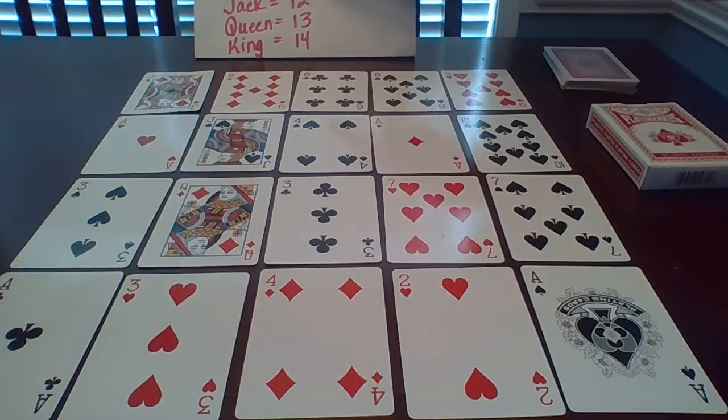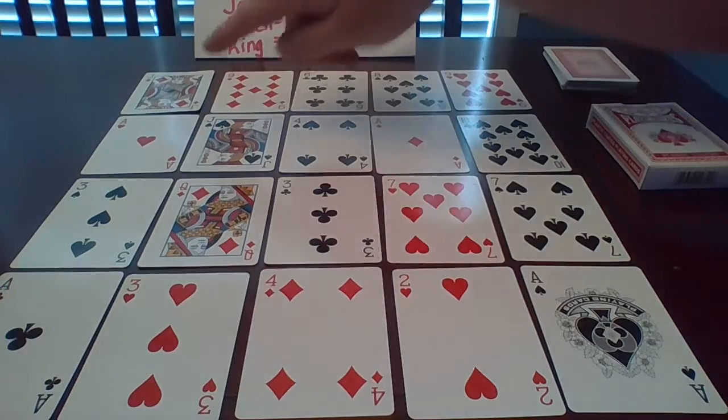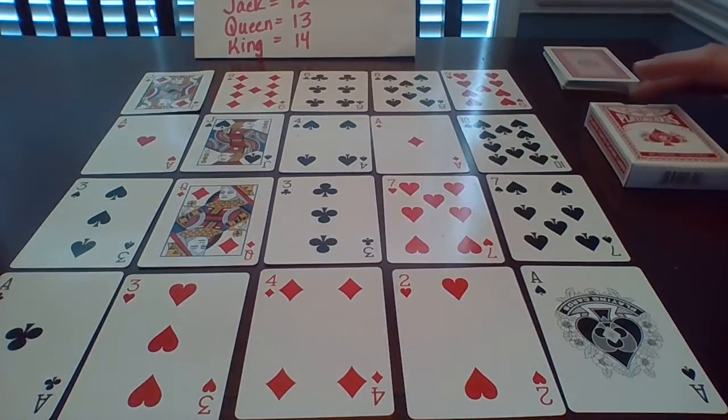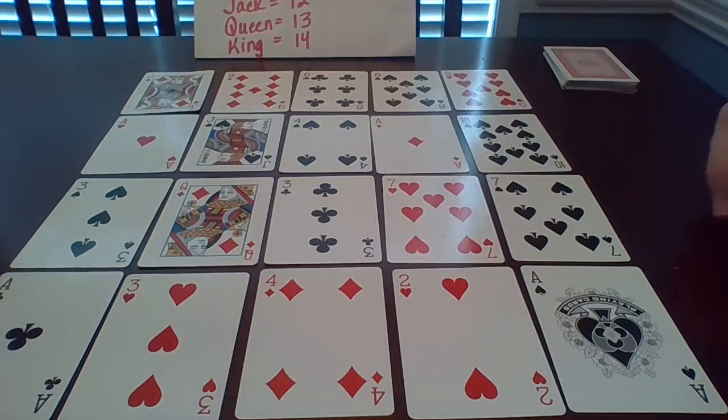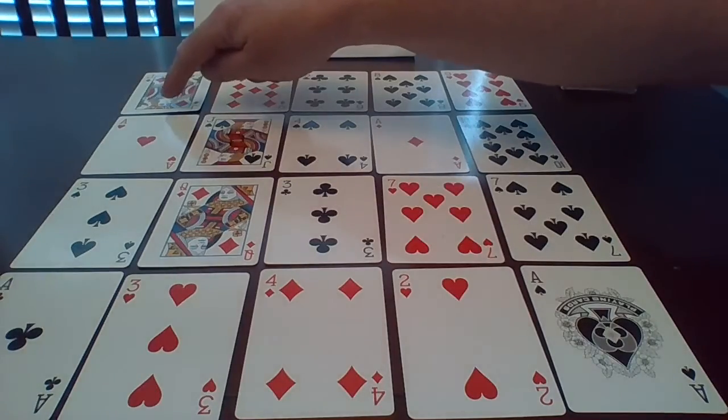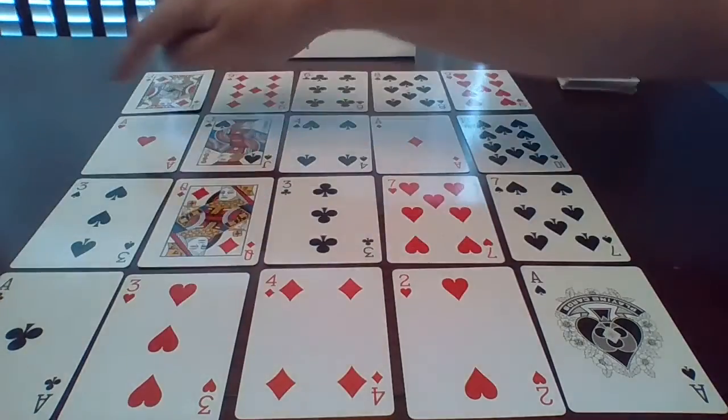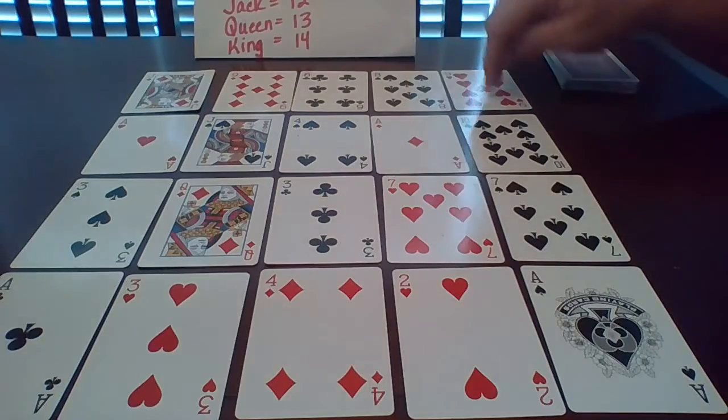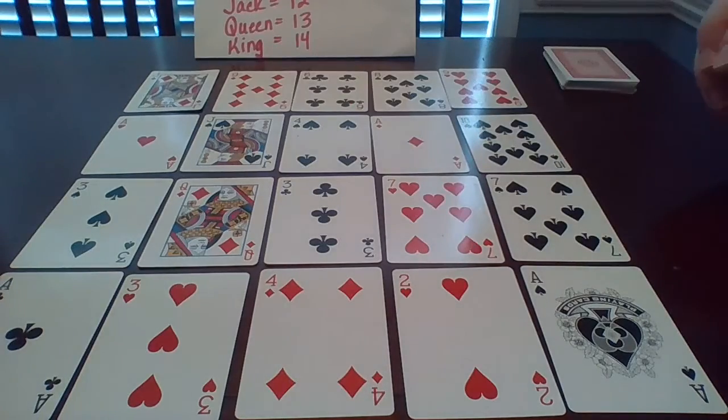So notice I have my little cheat sheet here of what each face card's value is. And I've only used a certain amount of cards. So what I did is I made an array of, if you count with me, 1, 2, 3, 4, 1, 2, 3, 4, 5. If you know multiplication, you probably in your head are thinking 4 times 5 is 20 cards. That's right, we're going to use 20 cards. And we're going to play it a little different, and you'll see how that is once we get started.